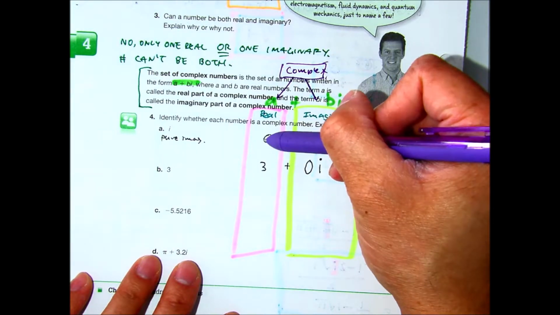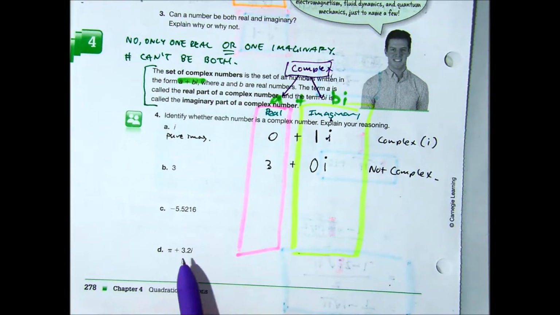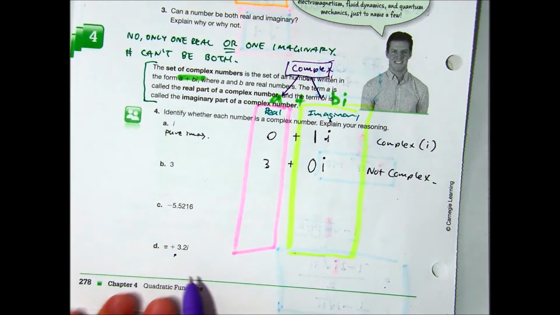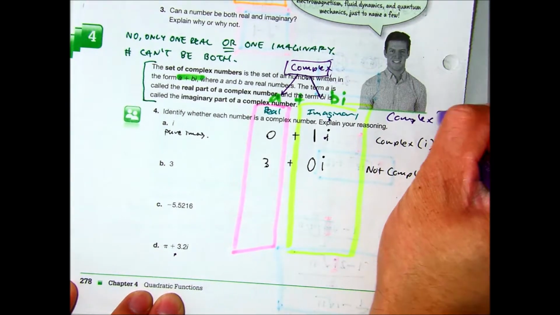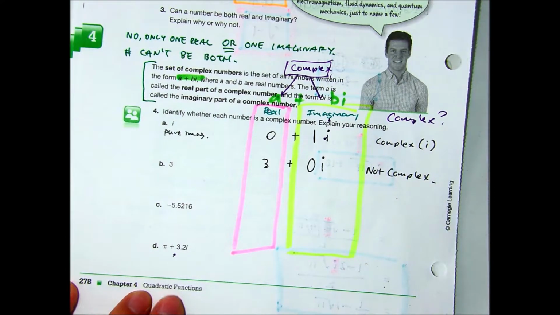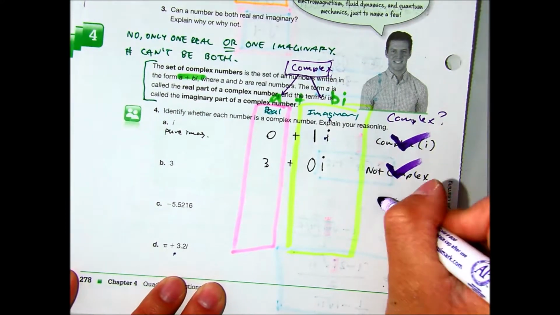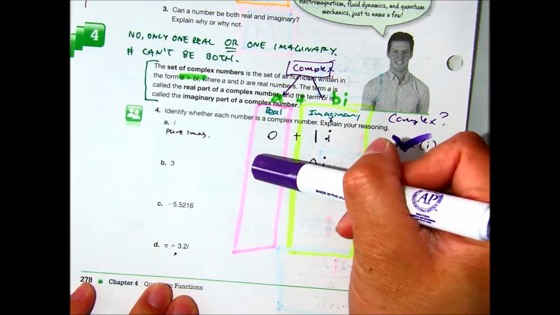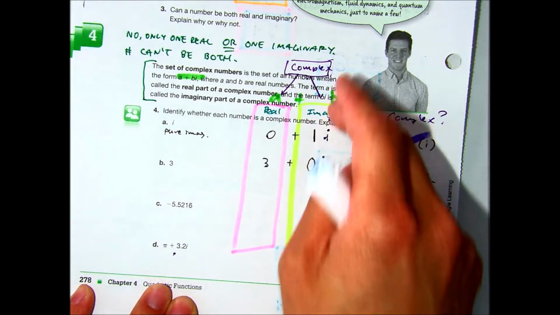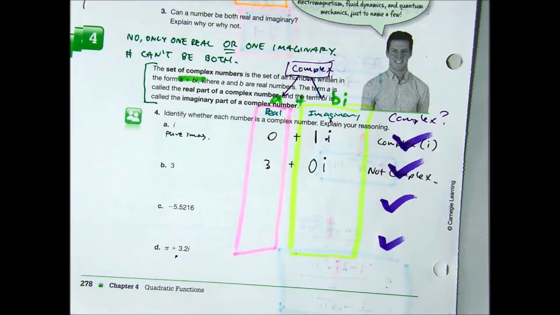So if it has a real, or if it has an imaginary, or if it has both, like in example D, then it is a complex. So is it a complex? The answer is yes for all of them. So that was my mistake. Let me summarize that again. If it has a real, like this example, if it has an imaginary, or if it has both, then it is going to be a complex. So all of these are examples of complex numbers.